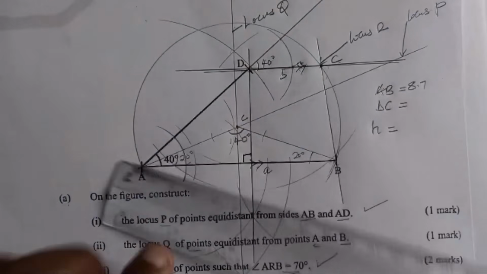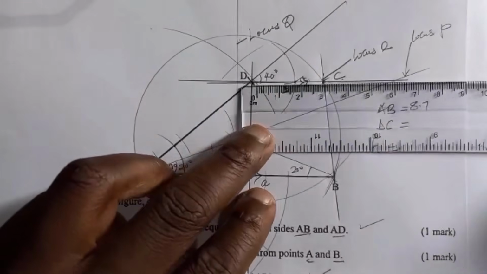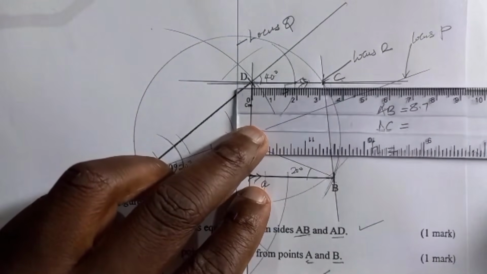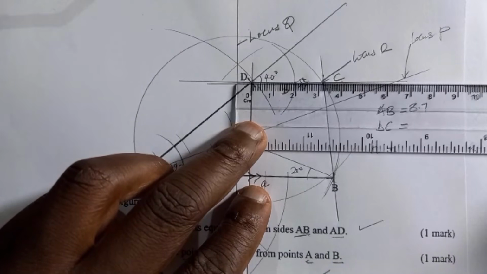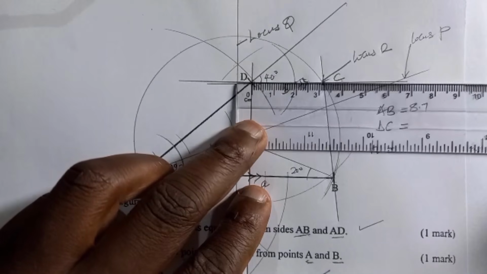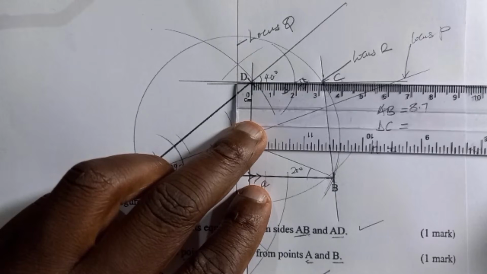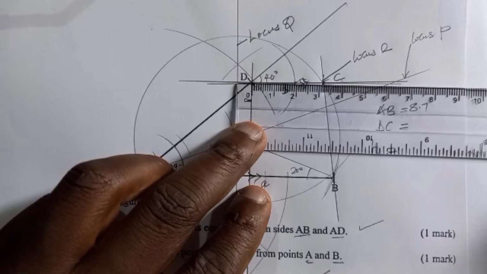Then DC. DC is 3.123, that is 3.1 to 3.2. Consider it is 3.2.